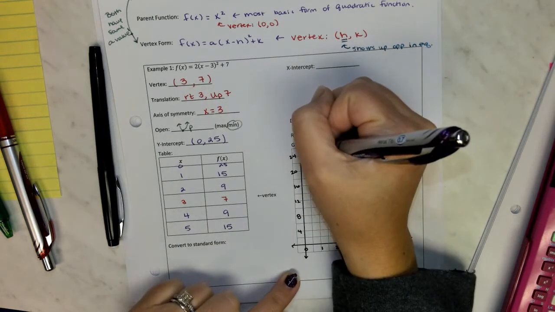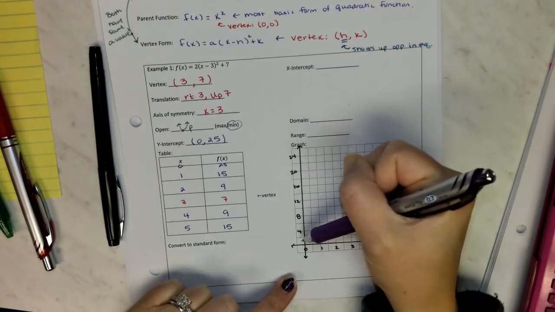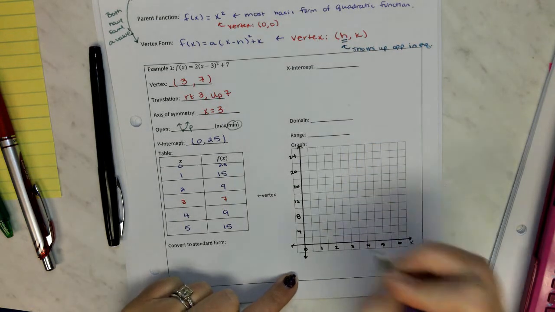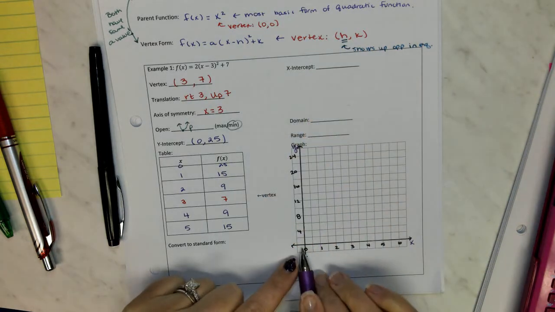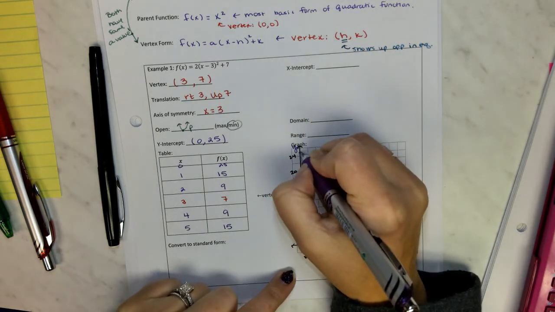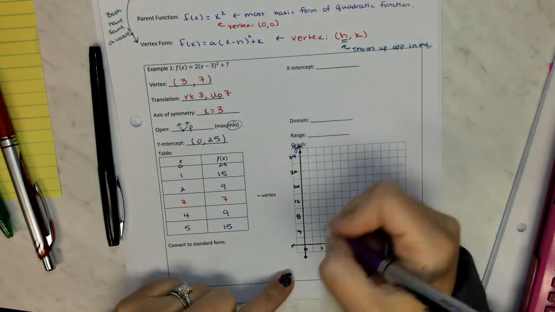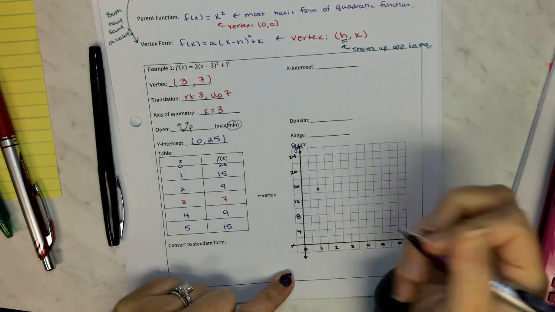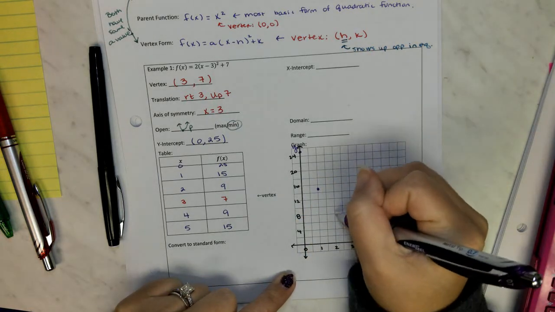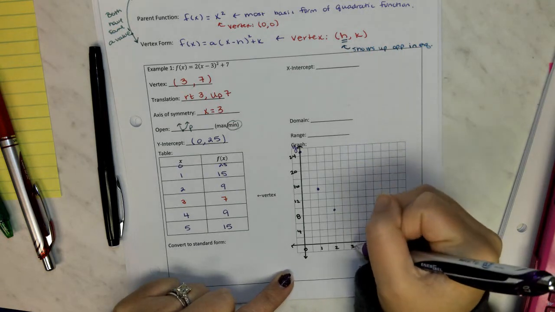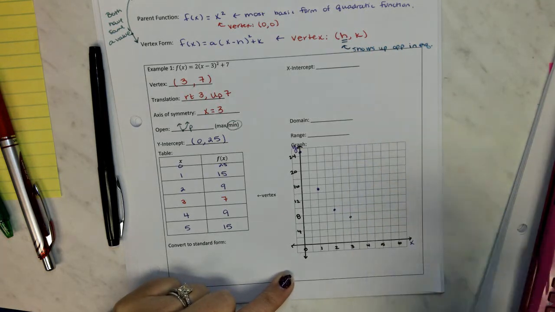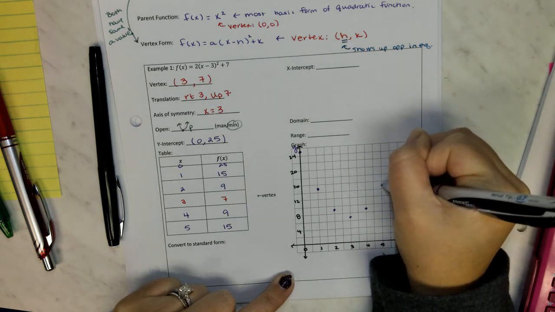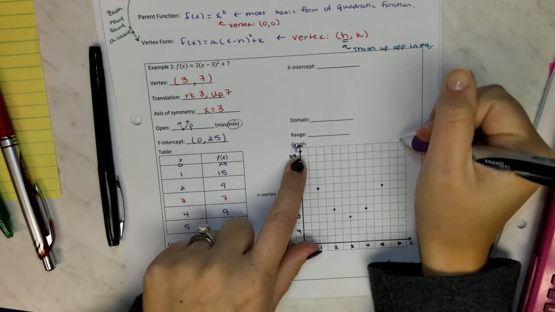So 0 is up here at 25. So I went up by 2s, 2, 4, 6, 8, and I went up by halves on my x-axis. So 25 would be right there. 1 is at 15. There. 2 is at 9. 3 is at 7. 4 is 9. 5 is 15. And I know where 6 is going to be because I already found where 0 was.